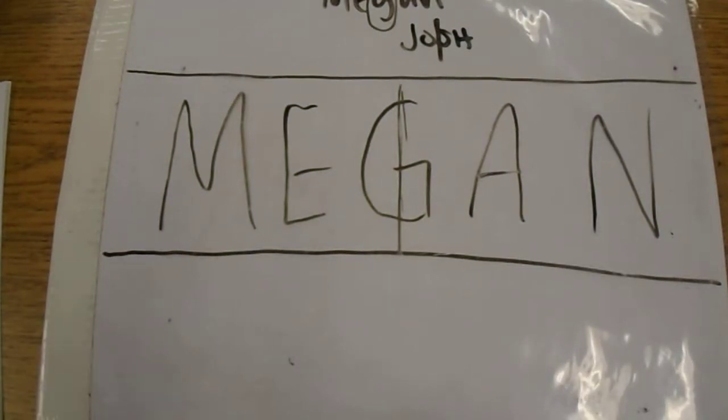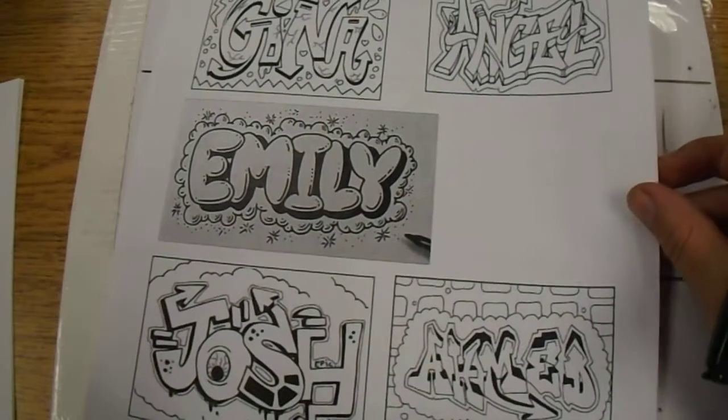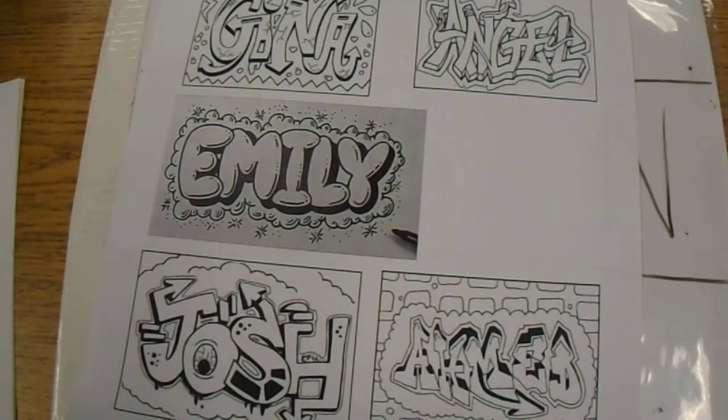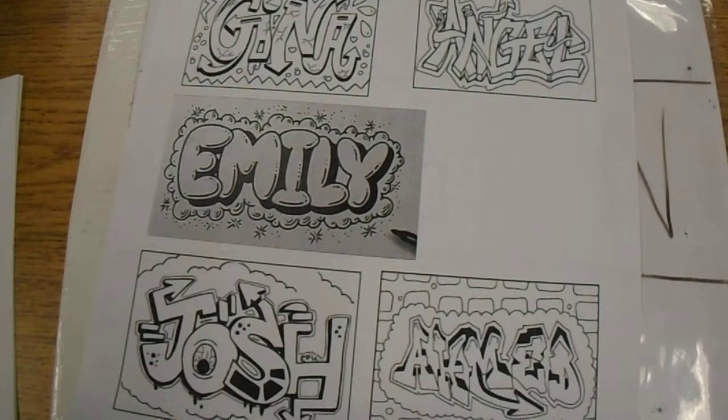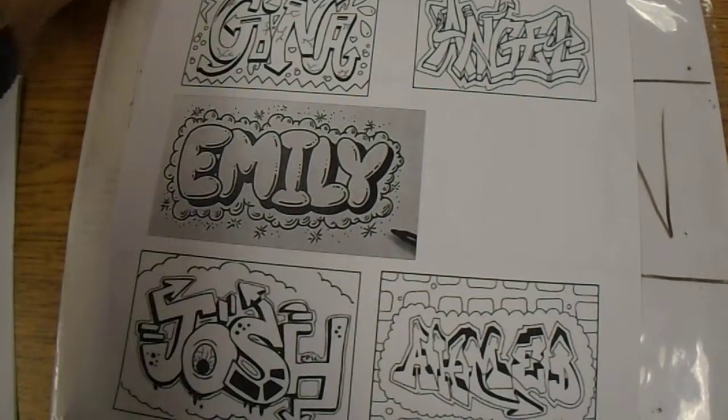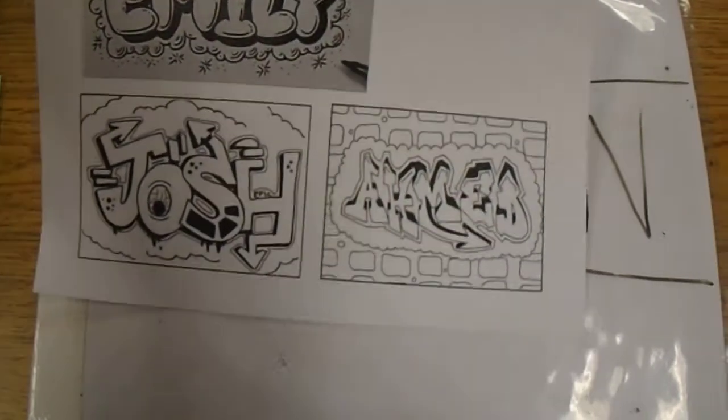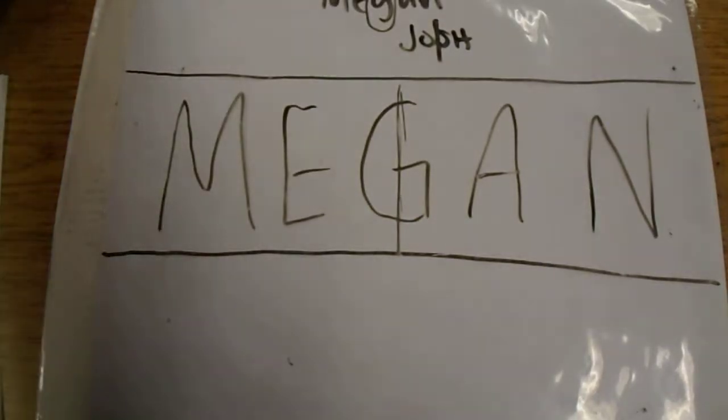So this name that you're going to be drawing in graffiti style is going to be used in your first Photoshop assignment. You're going to be drawing it in black and white or on white paper with Sharpie between now and fall break, so that after fall break I'm going to scan this drawing, put it in the computer, and you're going to use your own drawing for your first Photoshop assignment, which will be to learn how to put color into a black and white image on the computer. So that's why we're doing this step.